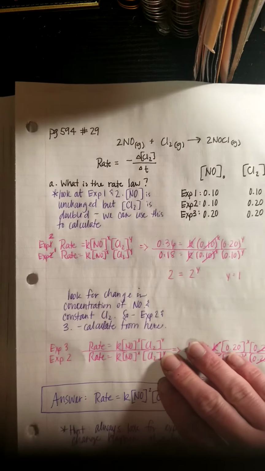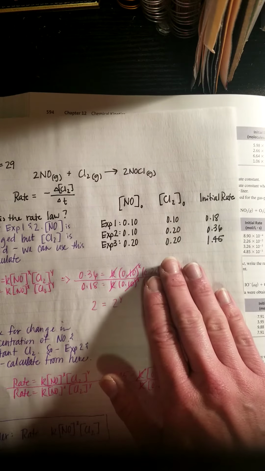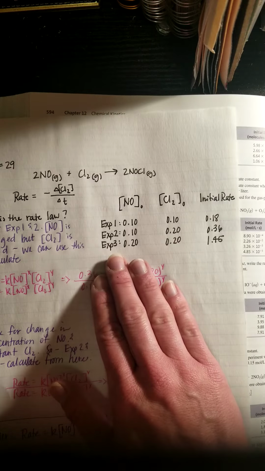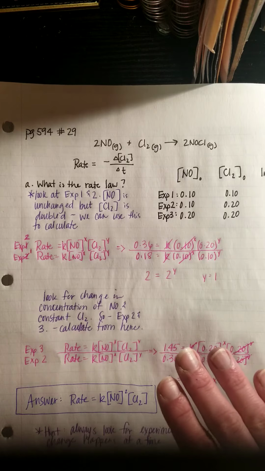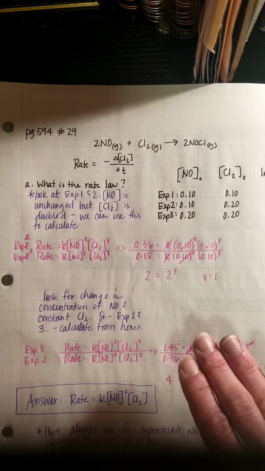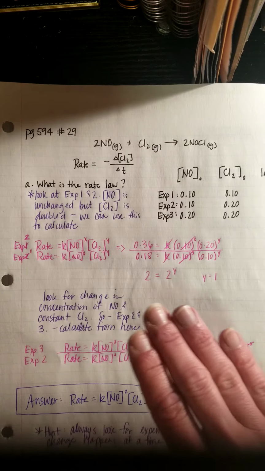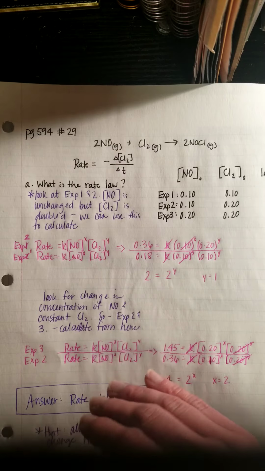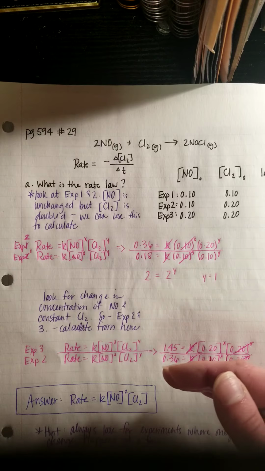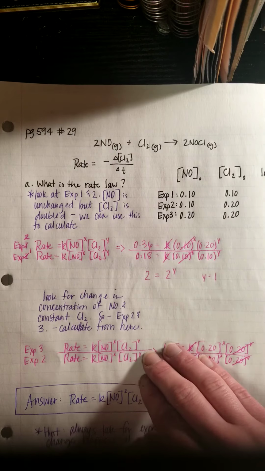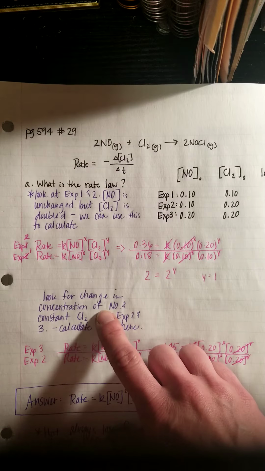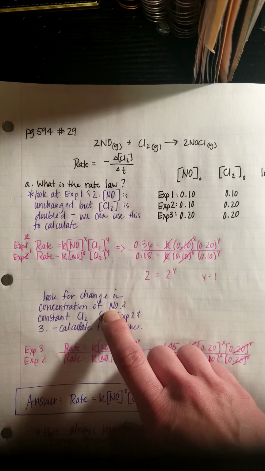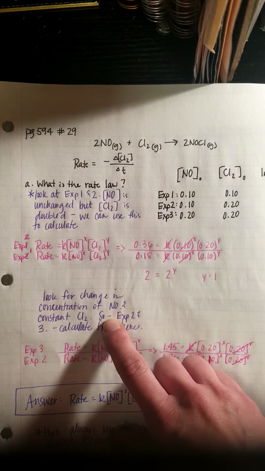Okay, we're going to do the exact same thing now. We know what the order of Cl is. Now let's figure out what the order of NO is. Here again, looking for unchanged Cl, looking for a change in the concentration of NO because I'm wanting to solve for NO. So in order to find the order of NO, I'm going to look for a constant Cl, but a change in the concentration of NO. That leads me to look at experiments 2 and 3.